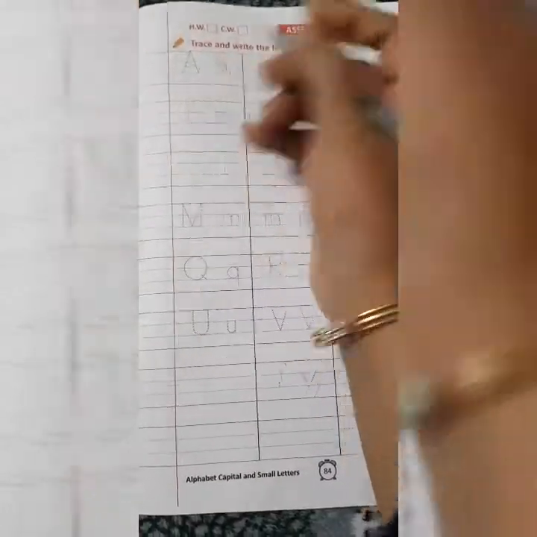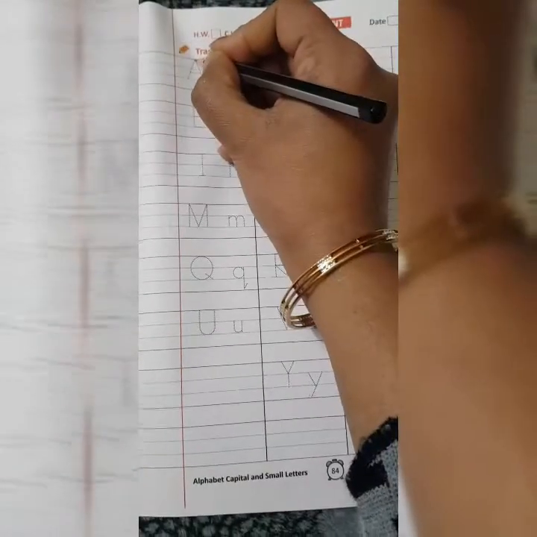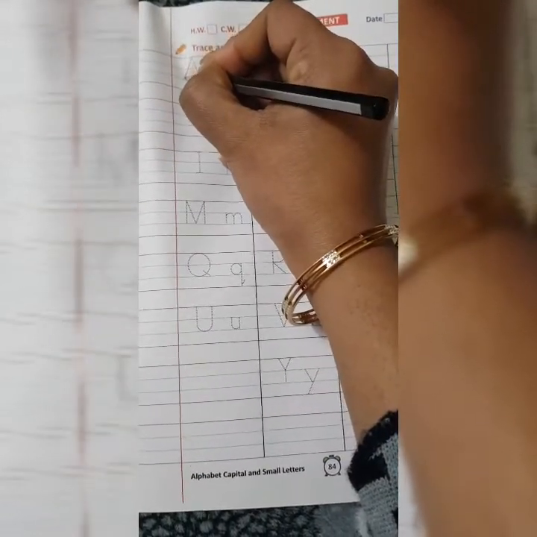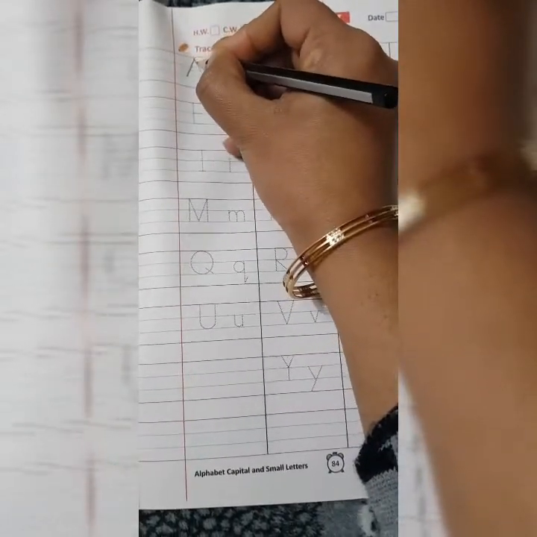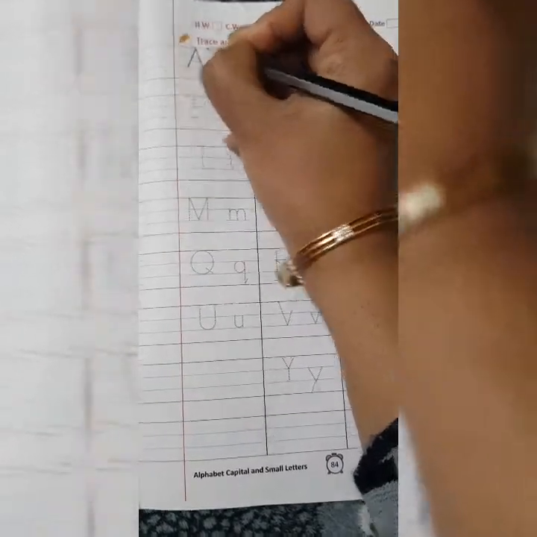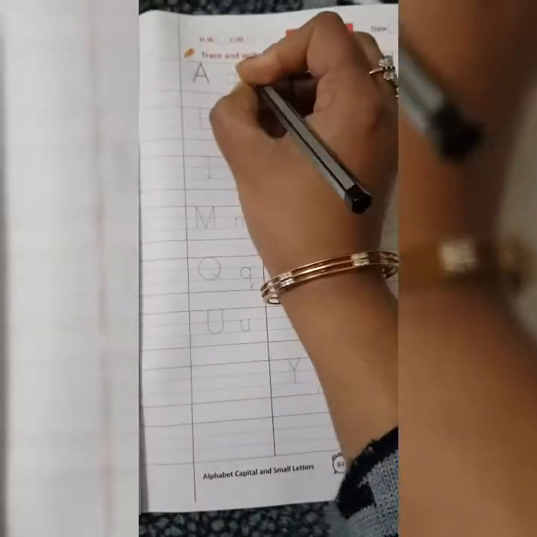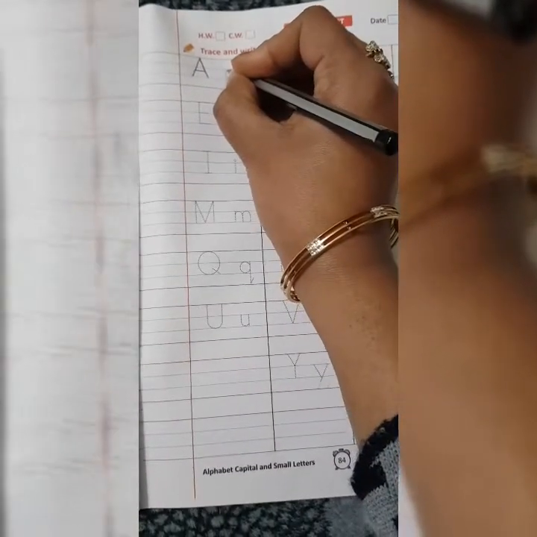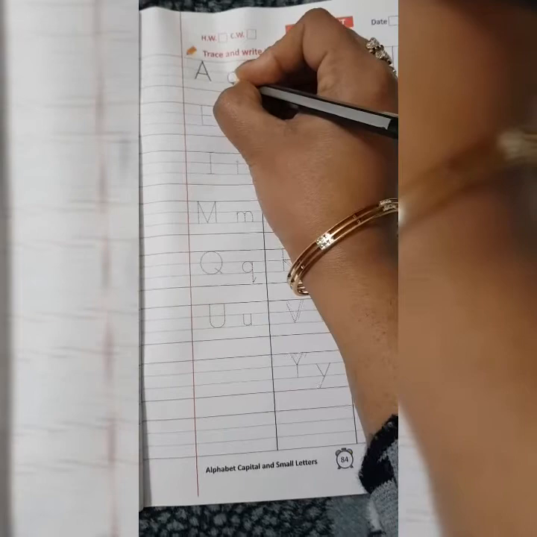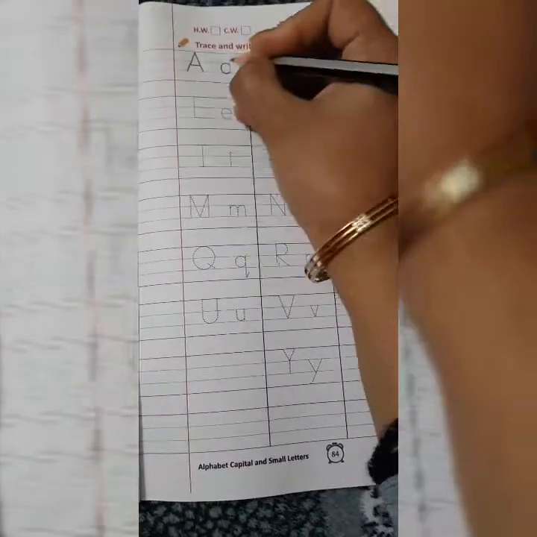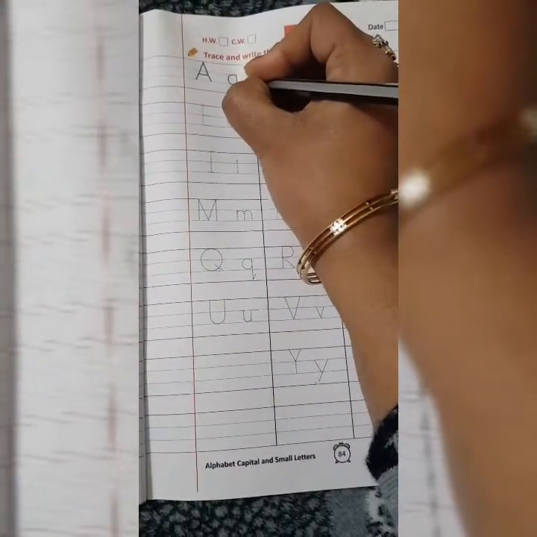We will start from capital letter A. We will write letter A on the dots like this: a slanting line, again a slanting line, and then a slipping line. We will also draw the small case letter: make a little curve, a standing line, and then a little curve.